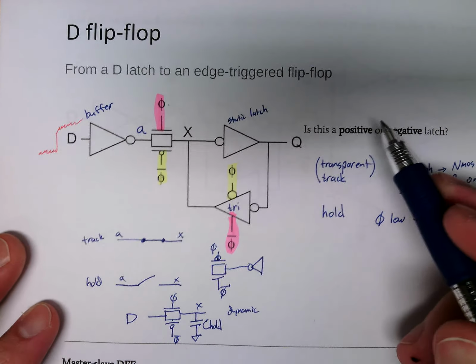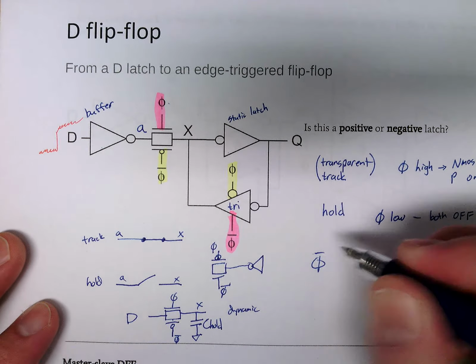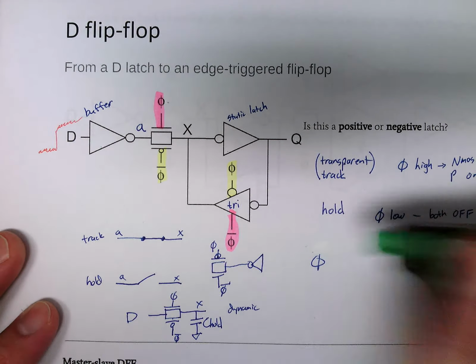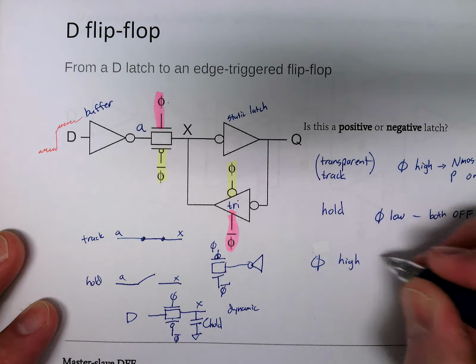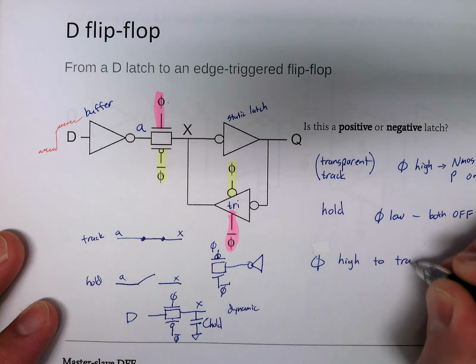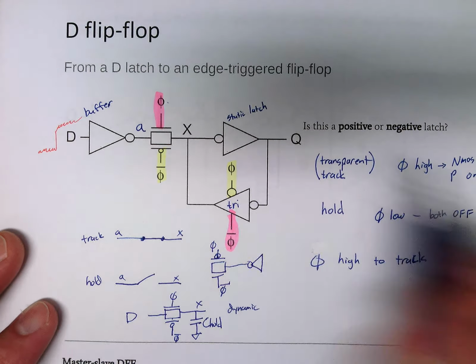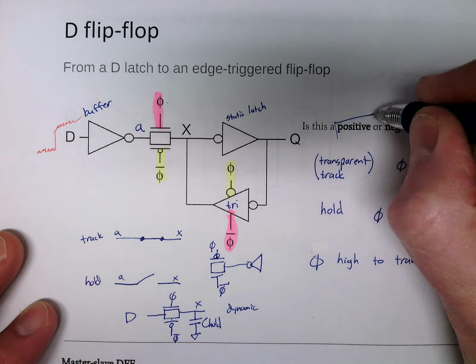All right, so when we say positive latch, or positive or negative, it's about where the clock signal is. So phi, oh my goodness, phi is high. I'm going to erase that so you can't see my mistake. Okay, phi is high to track. If phi, or clock here, is high in track mode, that means it's positive. Alright, so this is a positive latch.